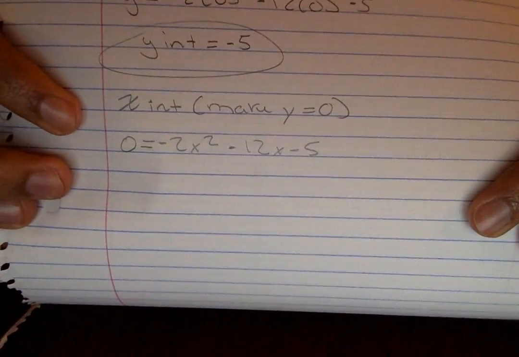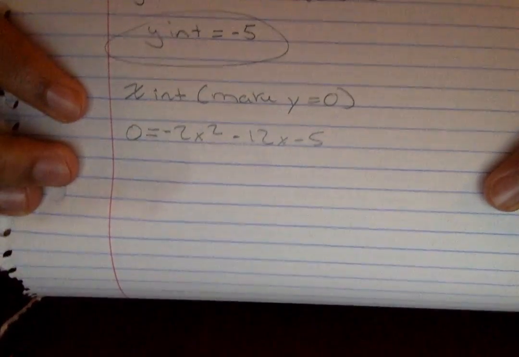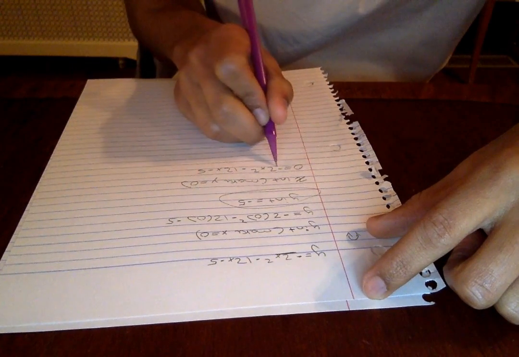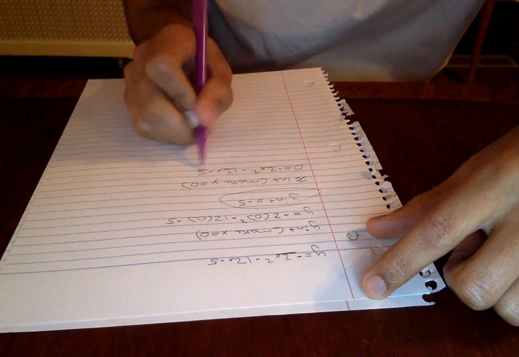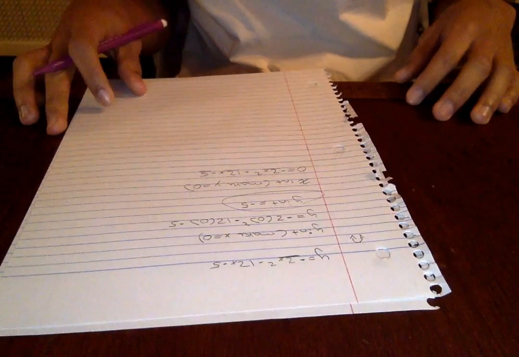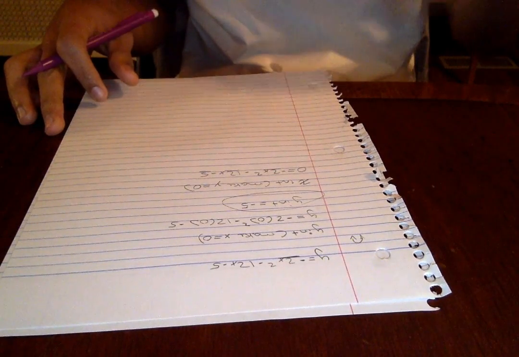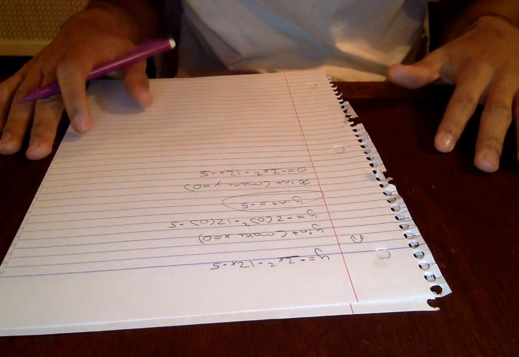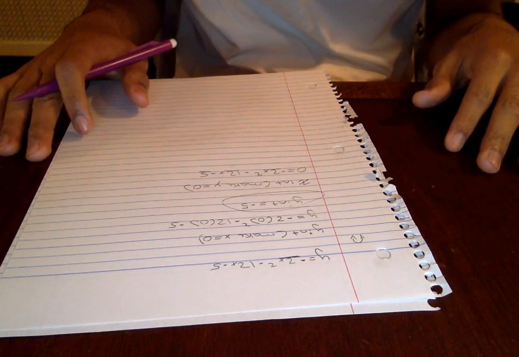This may look familiar. It kind of just looks like another equation at this point. And so the best method here would be the quadratic formula. And again, like previously, we're using the quadratic formula because it's a simple and straight way to plug all the information we have in.